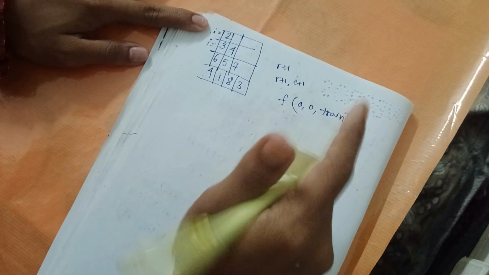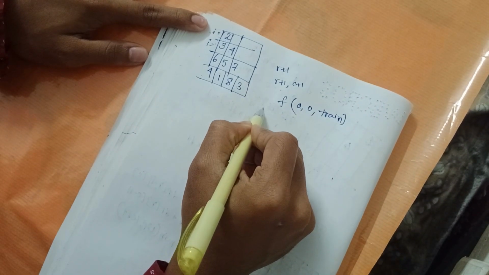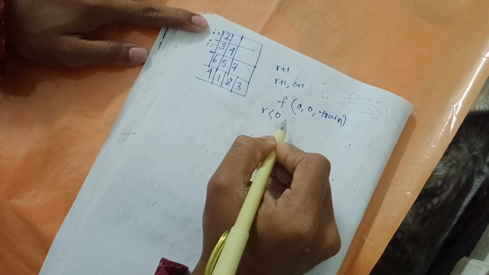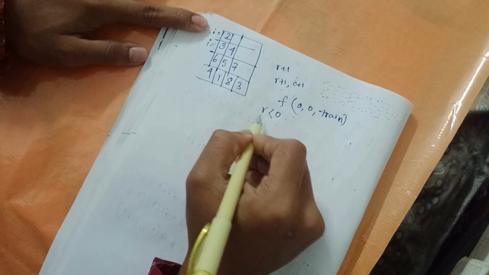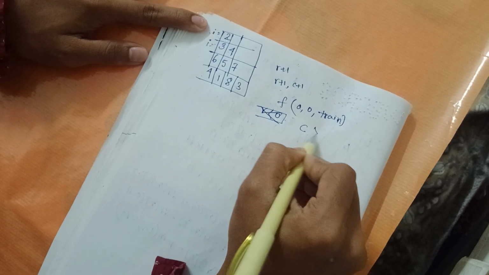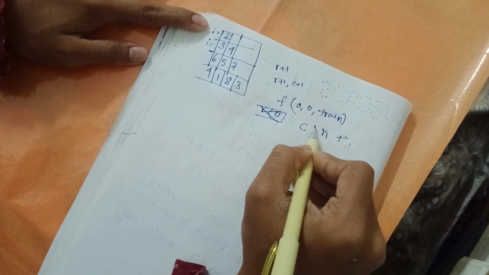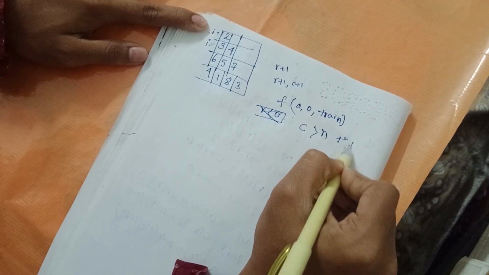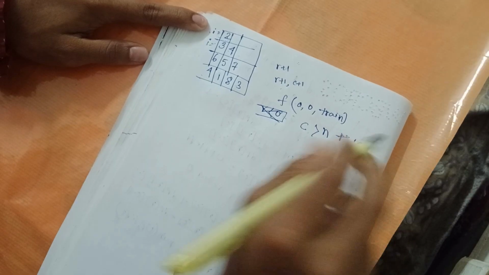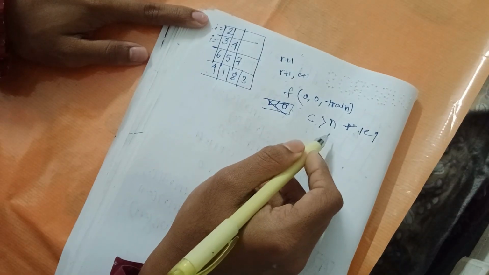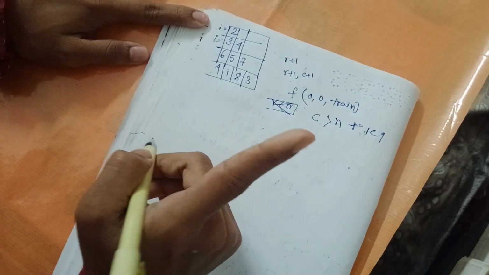First, handle the base cases. For the boundary check, if r is less than 0, then r is never possible, it's always c that is possible. When c is greater than n, meaning the column size, return 1e9, the maximum value. This is the boundary check and my first base case.